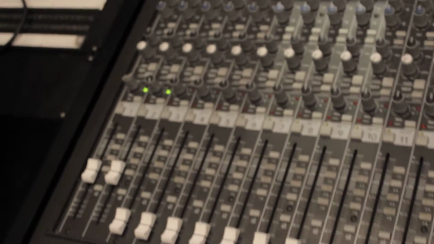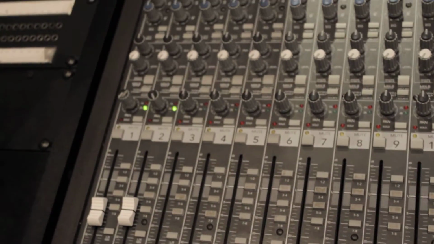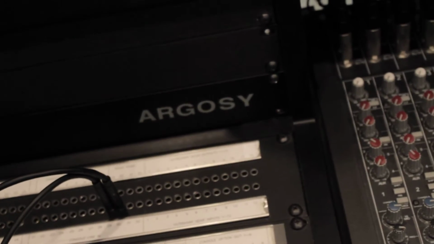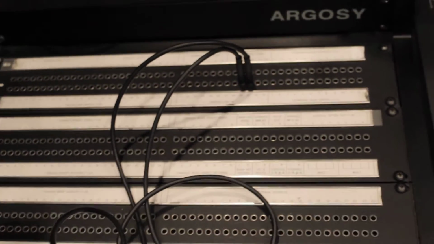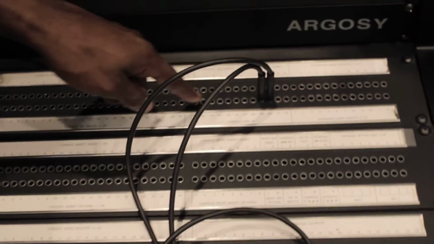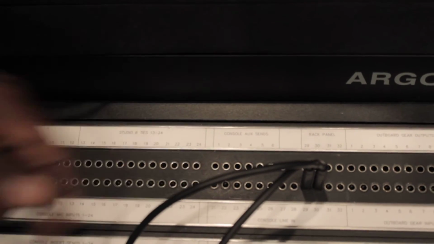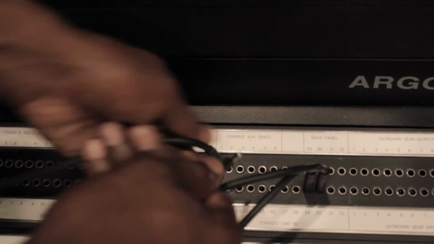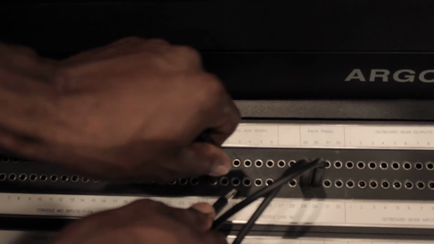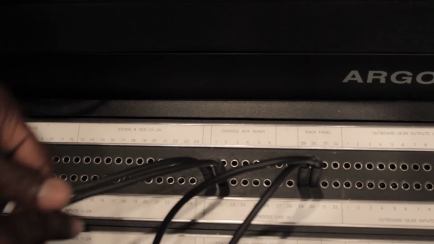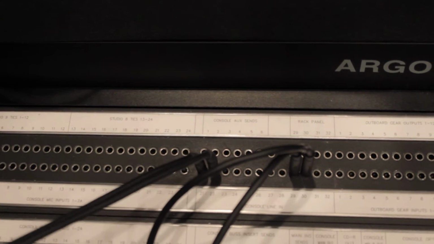Now, if we want to send the signals to a delay, we want to come over here to the patch bay. We have to remember that we're sending time-based effects through auxes 1 and auxes 2. So you're using aux sends. So we'll simply come and find console aux sends. We know we're working with aux sends 1 and 2. We tap into 1 and 2, and in is always at the bottom.